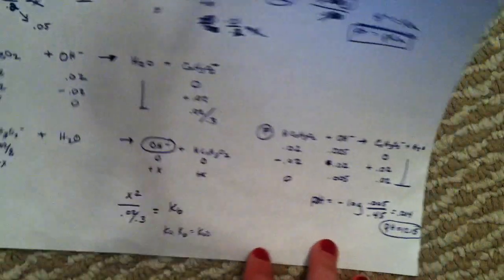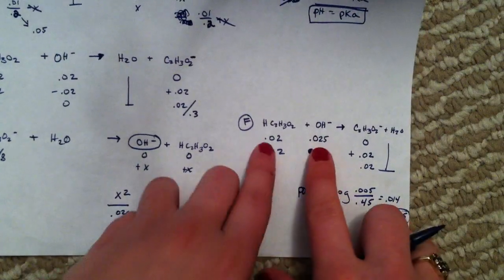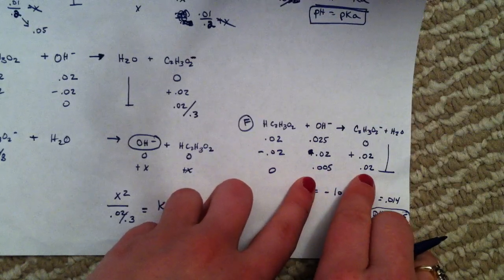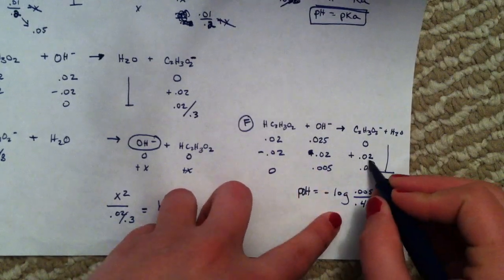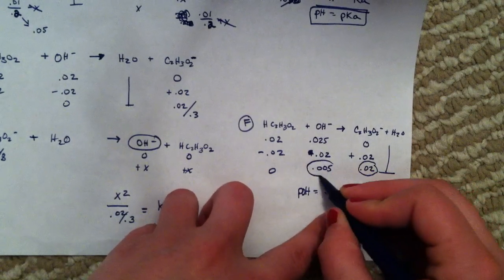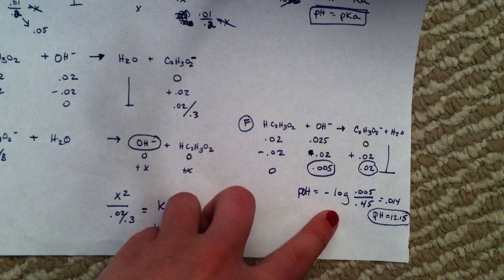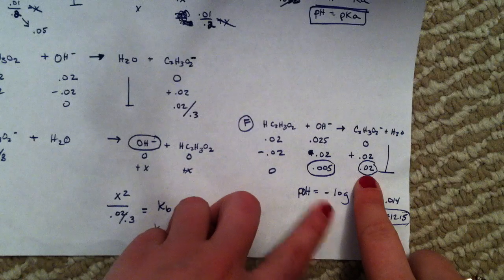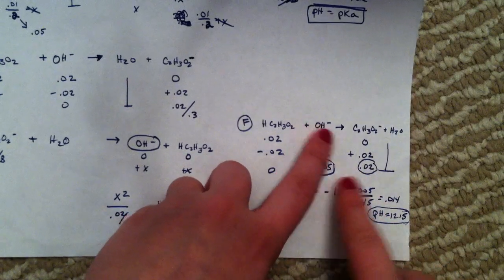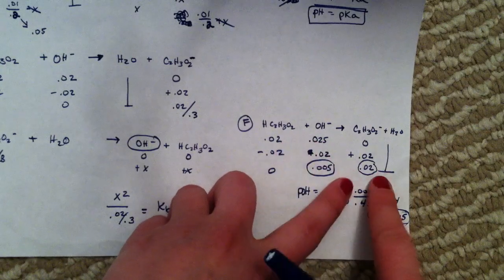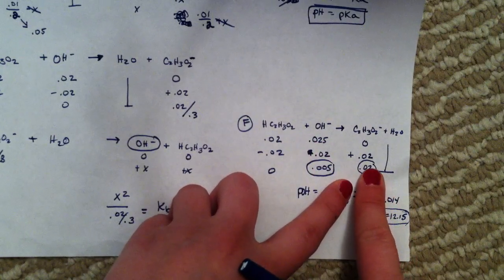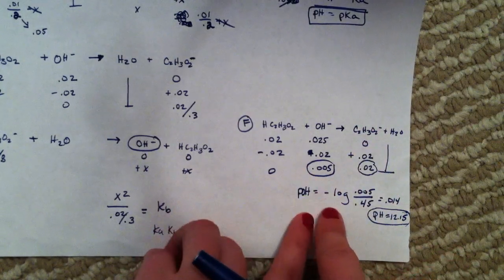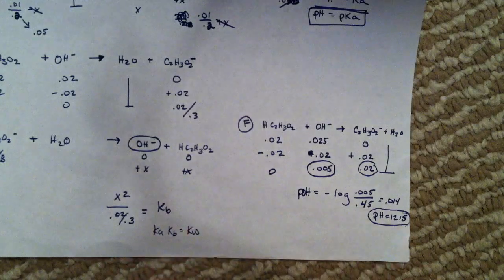And lastly, after equivalence, we have 0.02 and 0.025, so we'll have leftover base. We also have some conjugate base on this side. And notice that the conjugate base actually has more moles than the OH minus itself. But the conjugate base is weak, so it's going to only have partial dissociation. This is a mixture at this point of a strong base and a weak base. And when you have a strong and a weak together, you remember from mixtures that we did, you can ignore anything coming from the weak and just take the number from the strong. And when we do that, we would get the pH is 12.15.